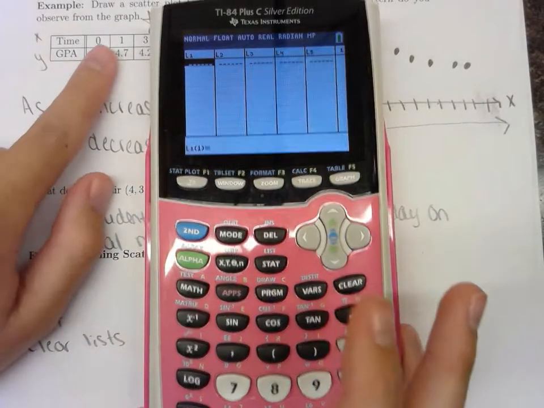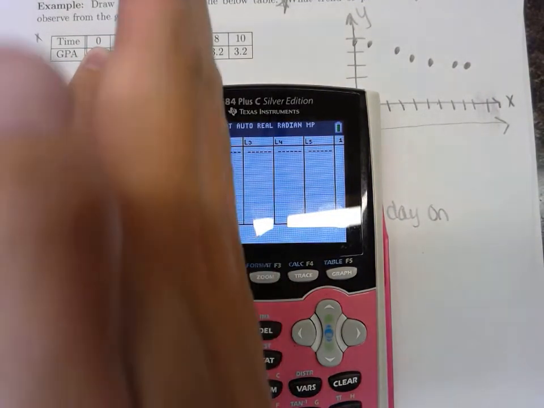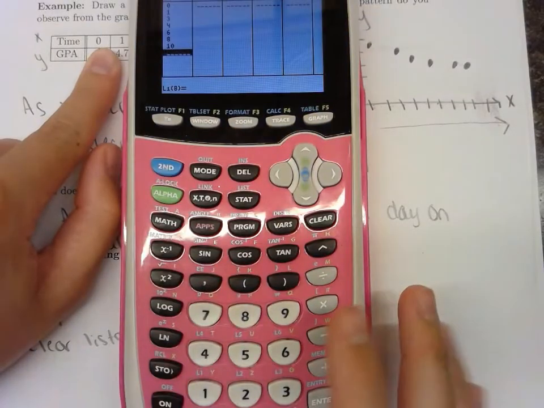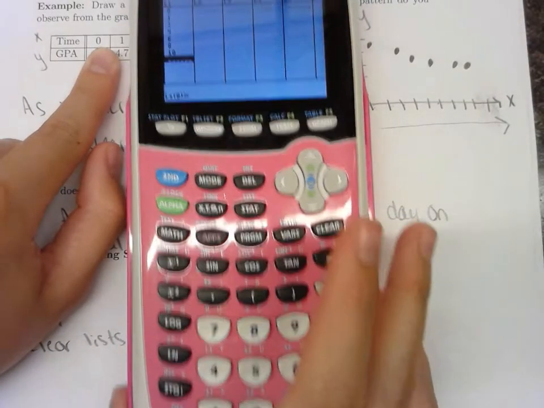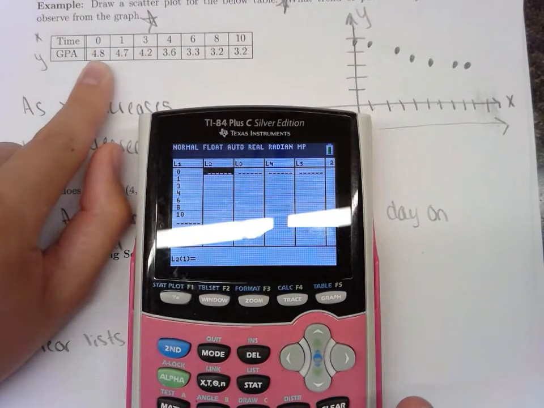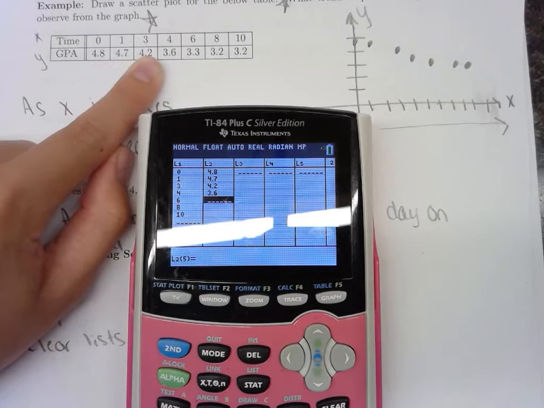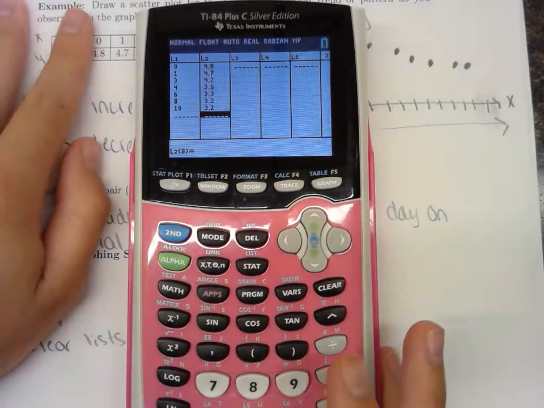Now we're just going to put in our numbers for these lists. This is our XY chart. In list 1, I'm going to use the X's: 0, 1, 3, 4, 6, 8, and 10. What I'm doing here is just pressing the number and then pressing enter. Over to L2, I'm going to put the GPA in: 4.8, 4.7, 4.2, 3.6, 3.3, 3.2, and 3.2. Okay, so there's our list.